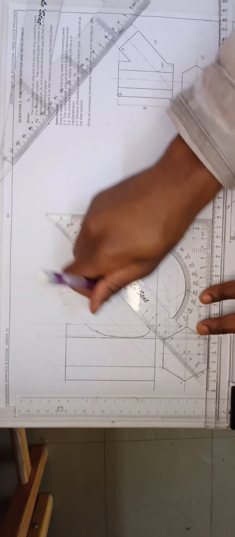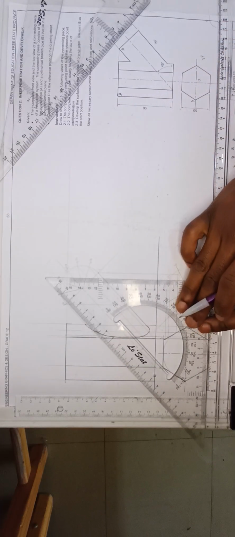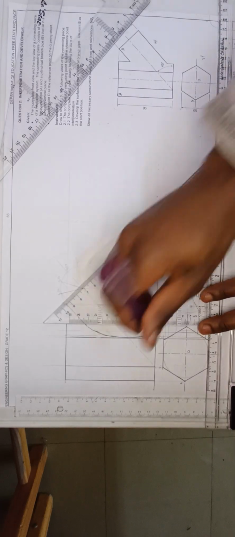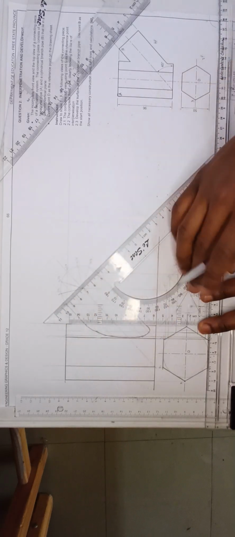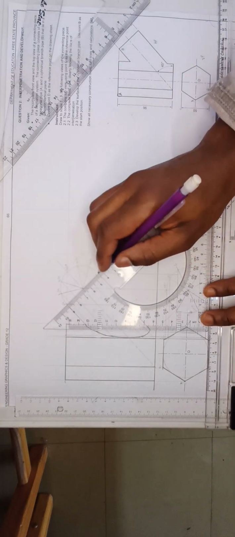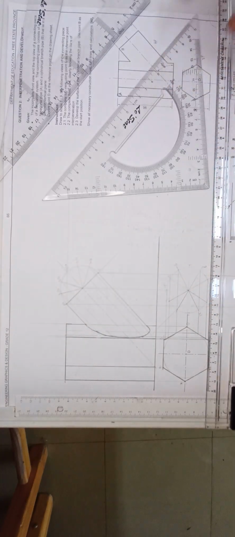Then once you are done, you can complete your cylindrical pipe with solid lines, not forgetting to finish this line with a solid line until here. Okay, and then now you are done with your incomplete front view and then your top view.